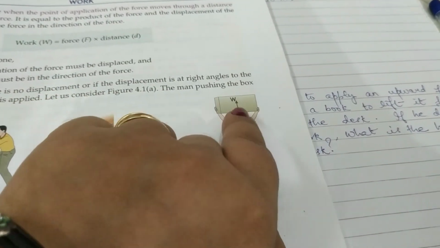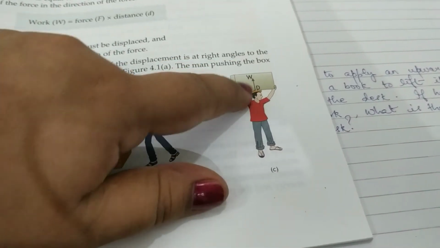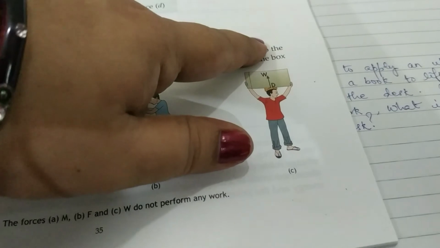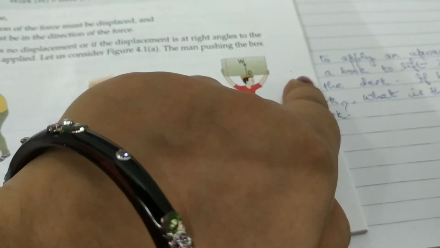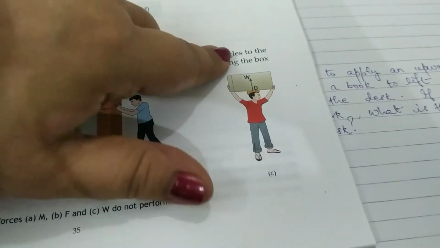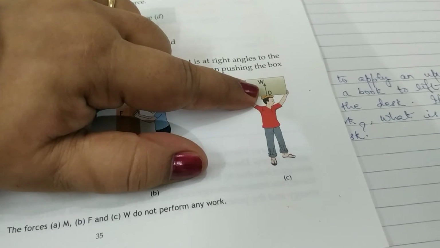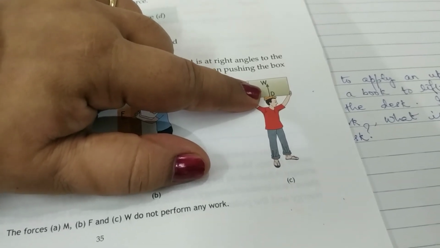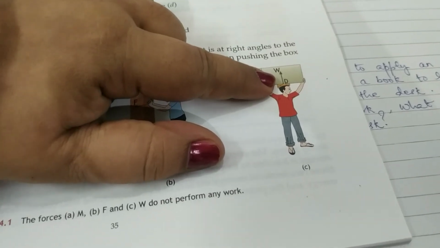So the displacement was at right angles to the force applied. The force applied was in this direction and displacement was in this direction. So these two things, the displacement and the force applied, were perpendicular to each other, at right angles to each other. This is the condition for no work to be done.